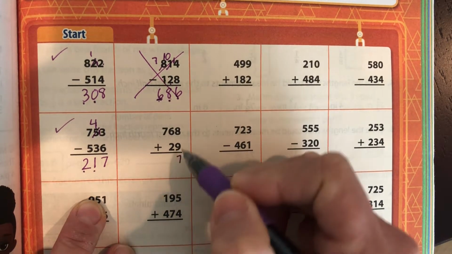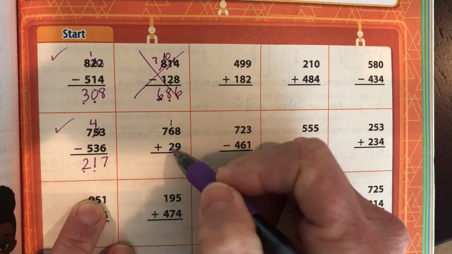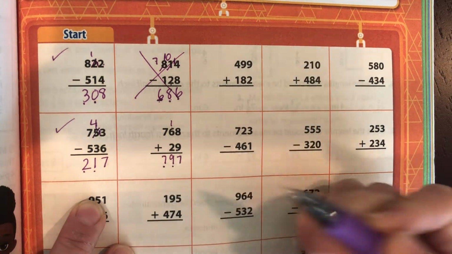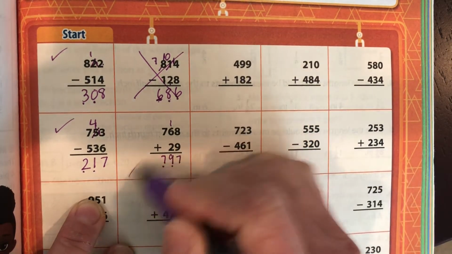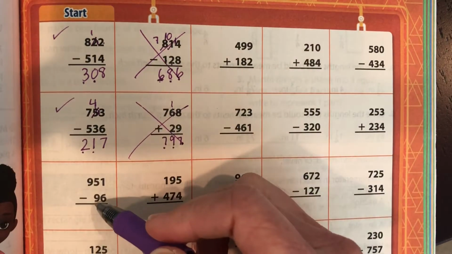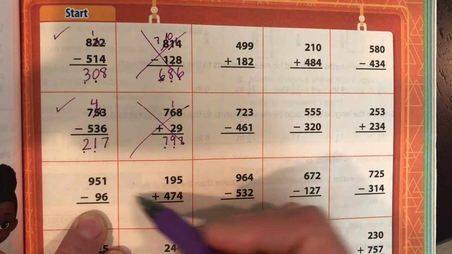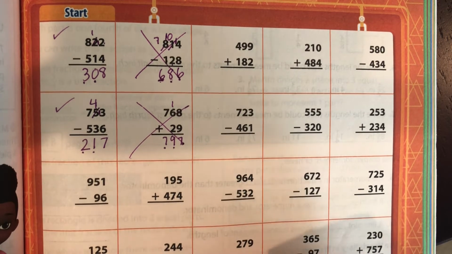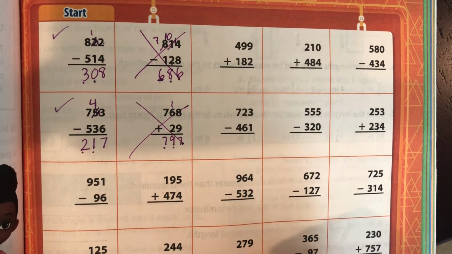8 plus 9 is 17. 7, 8, 9, and 7. My number in the hundreds place is not greater than my number in the tens place. Not it. Let's try down. Okay, you get it? So then you try this one, and then you would try either that one or that one, and then either that one or that one. Okay, and then once you get over here, you can go up, or you can go down, or across.